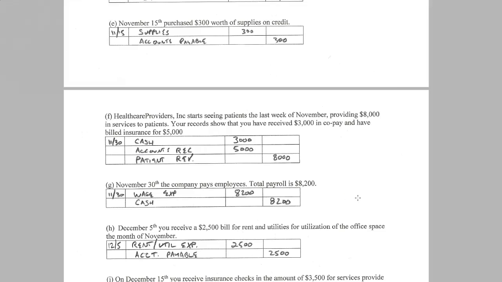The next one has a 3-entry in here. I wasn't trying to confuse anybody, but just throw an extra piece of the transaction in there. So you start seeing patients. You've given $8,000 in services to patients for your practice. Your records show that you've received $3,000 in copay, and you've billed insurance out for $5,000. Okay, so you got the copay, right? We've all paid a copay, and sometimes we just pay in cash or we pay in credit card.